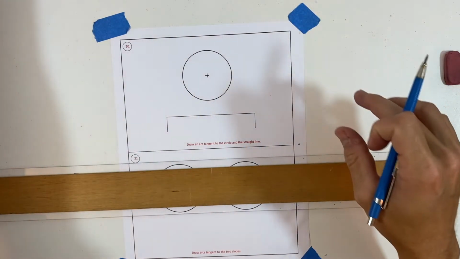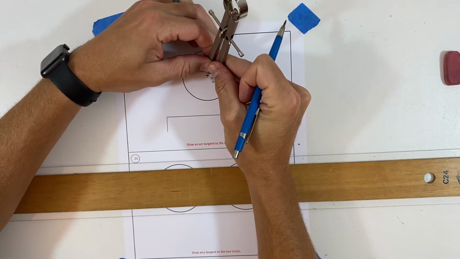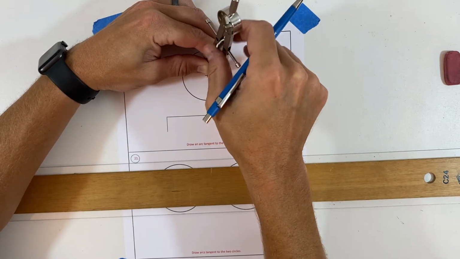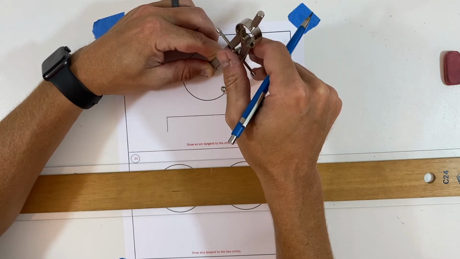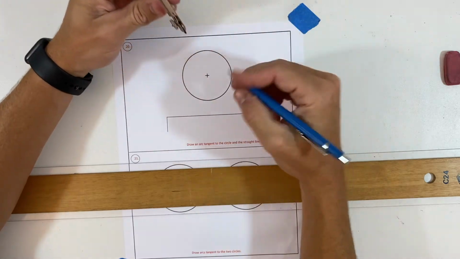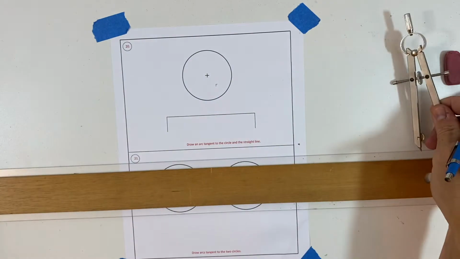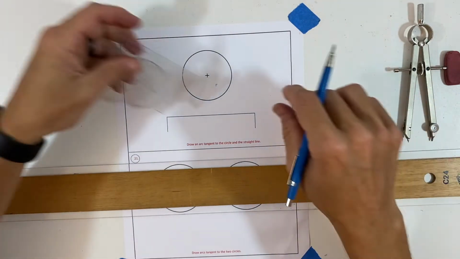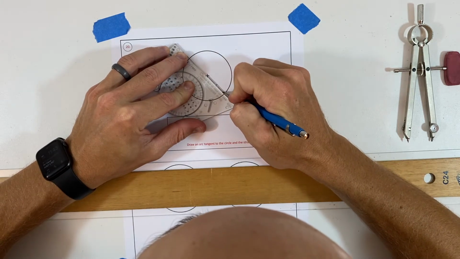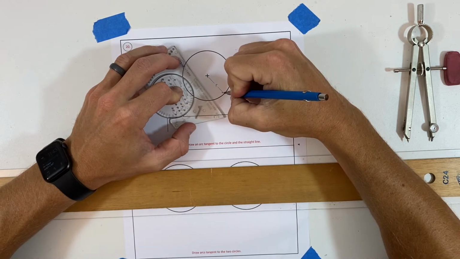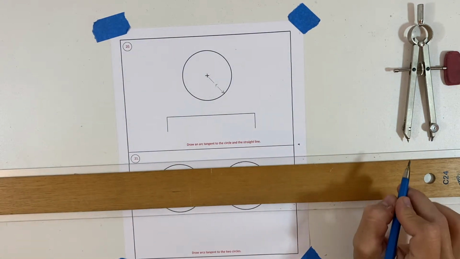So with my compass, I'm going to put it on my center point. And we'll call this distance lowercase r. We're going to save that radius for later.